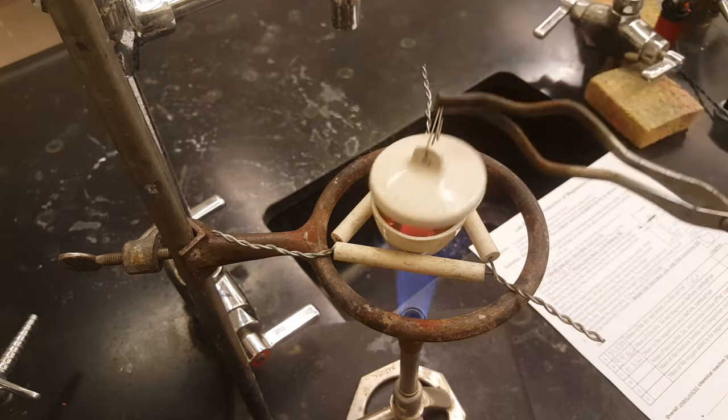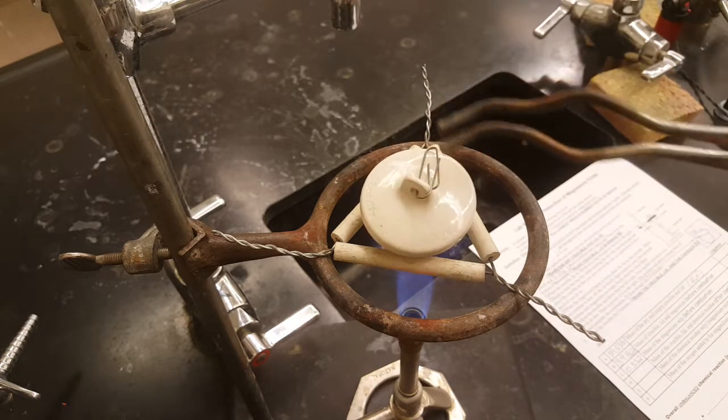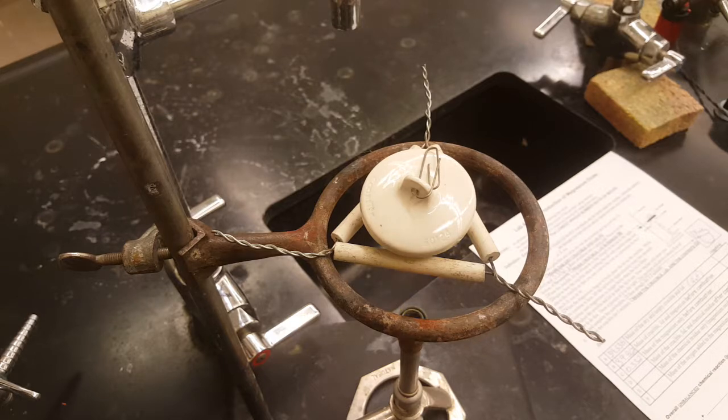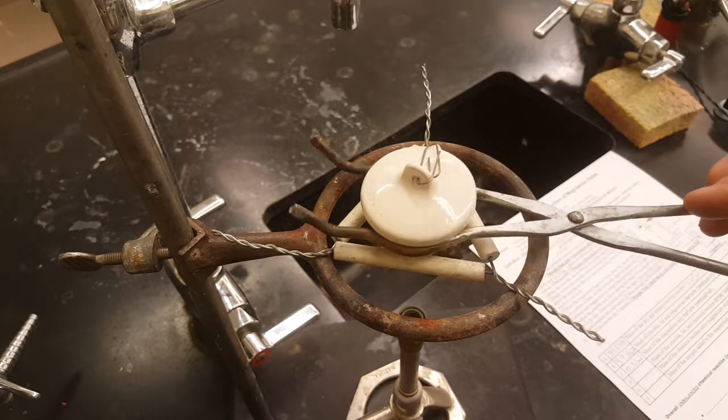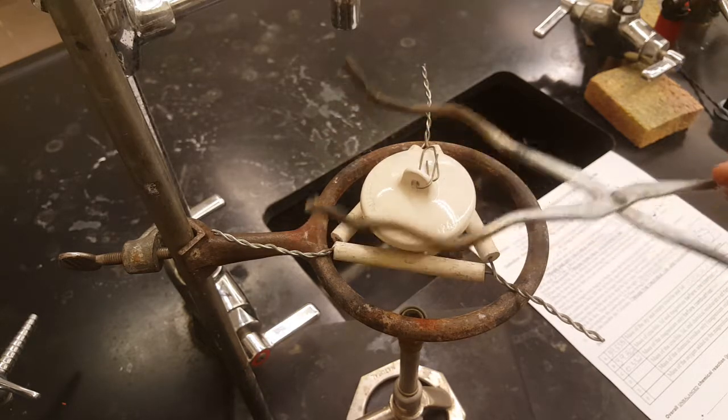So you can put the top back on, turn off your gas, and let your crucible cool for up to 5 minutes. Cooling your crucible is really important to make sure that you don't burn the cardboard that's on the scale.